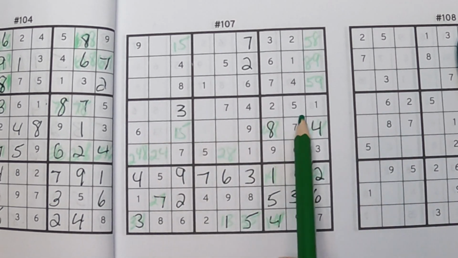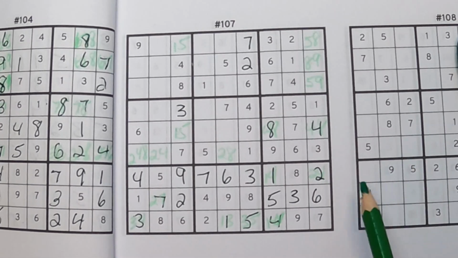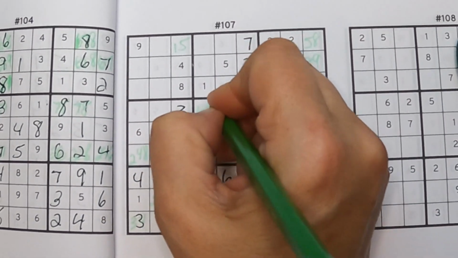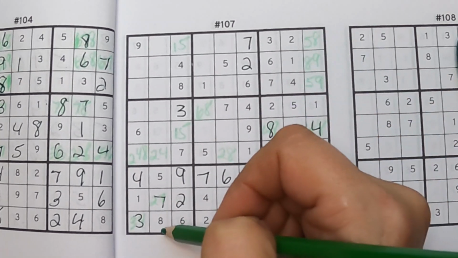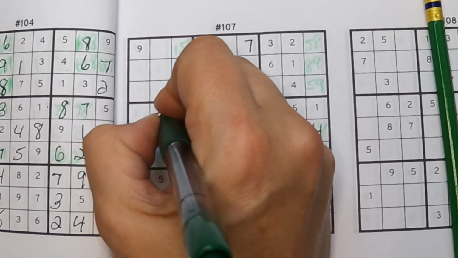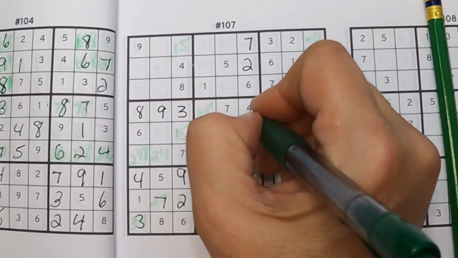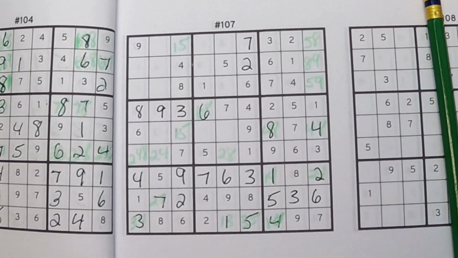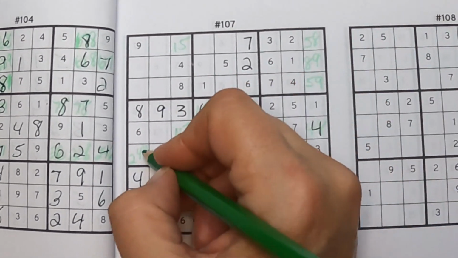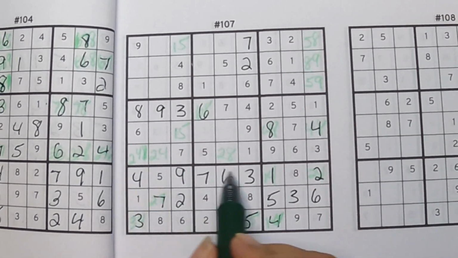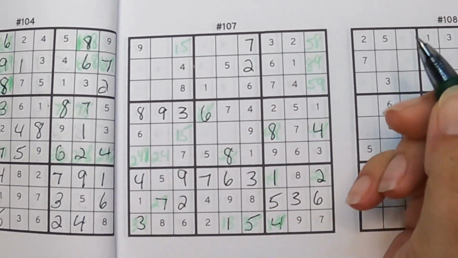For this row, we're missing 6, 8, and 9. We've got a 9 here, so 6, 8. 8 here, 6 here. Means this is our 9. That 6 makes this our 8, 6. And we can get rid of this 8. So that means in this row, our 8 has to be here.